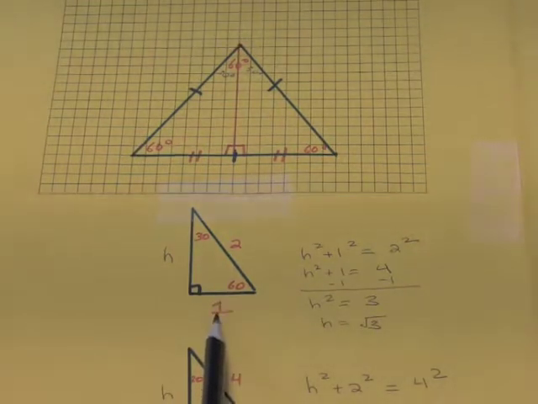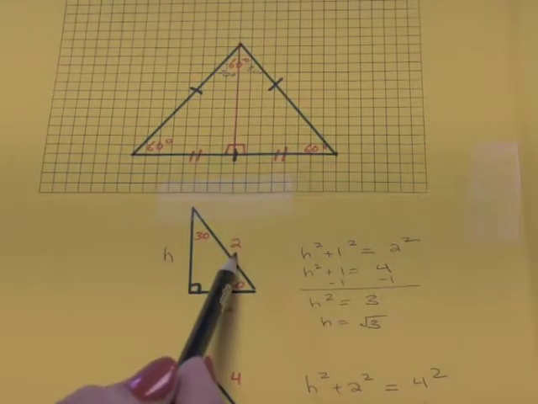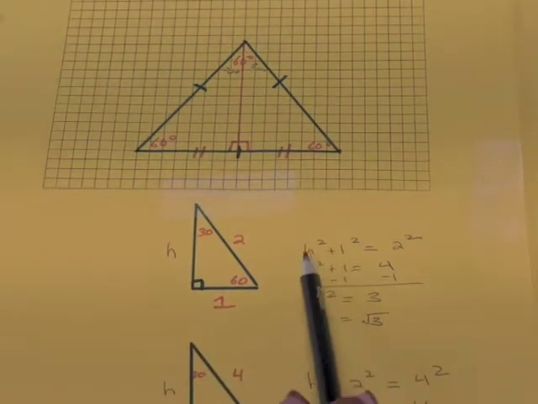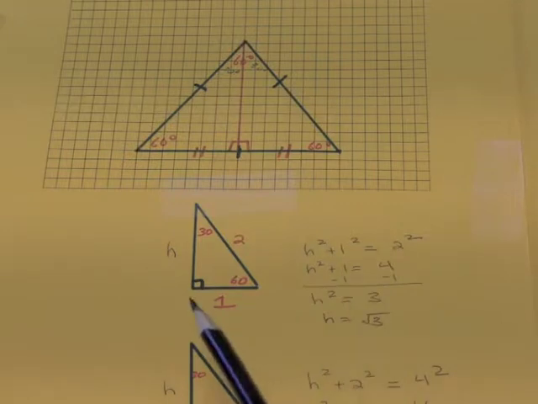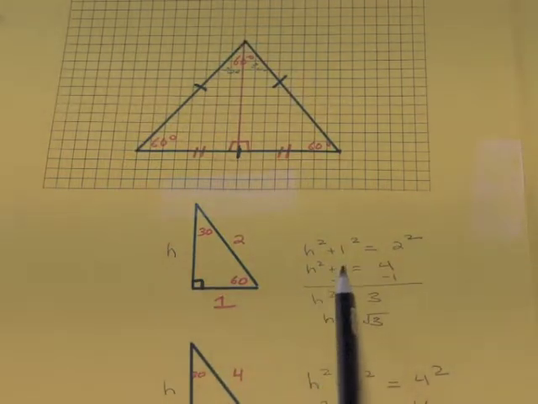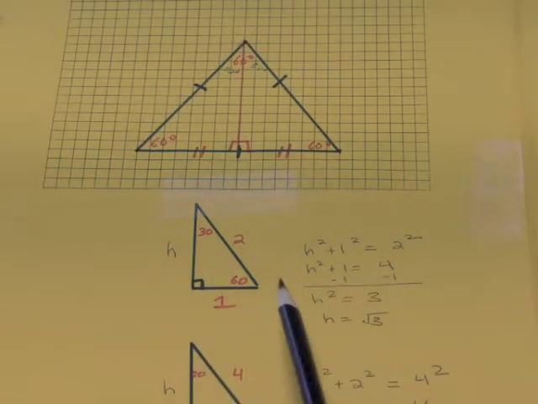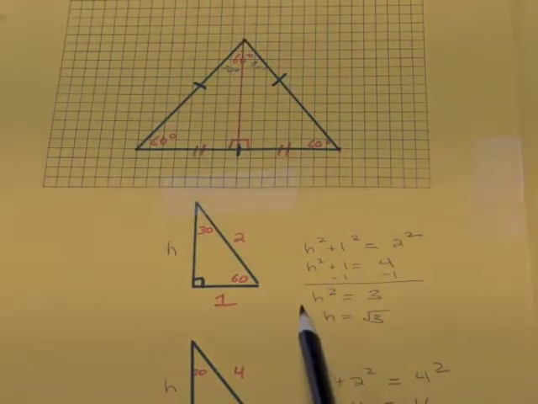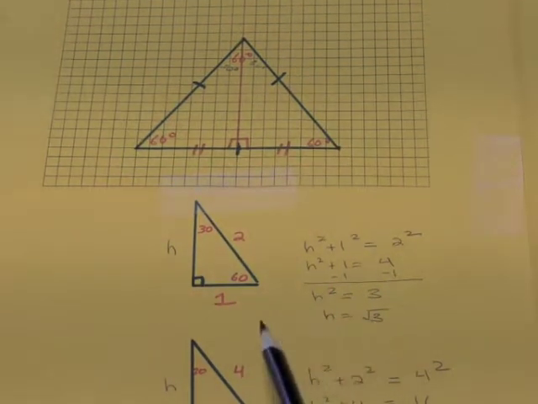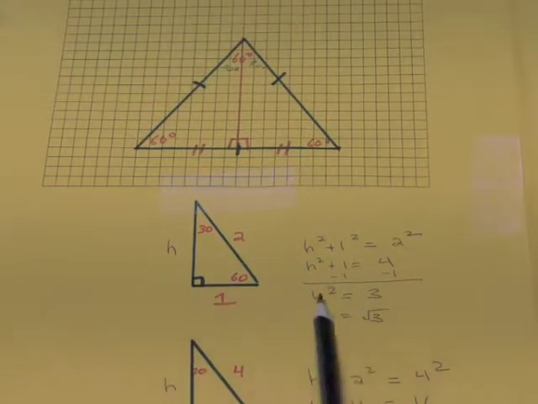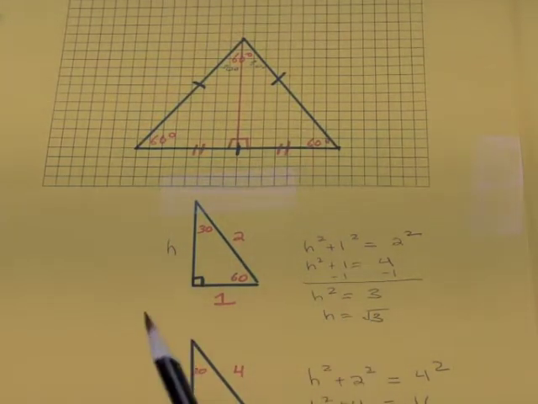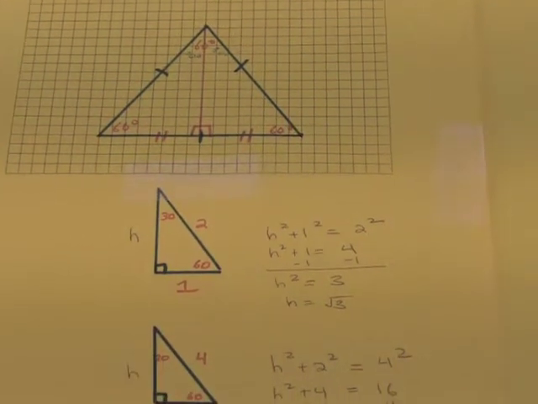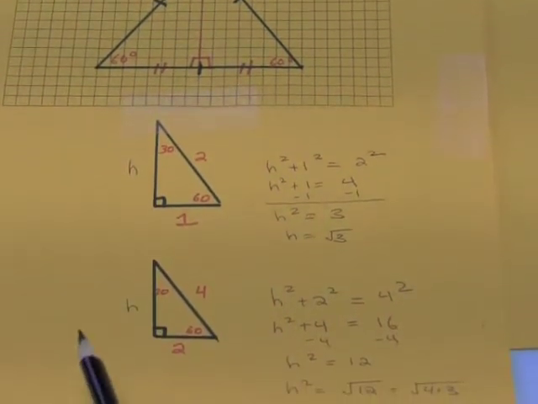So we know that 1 squared plus h squared is 2 squared because we can use Pythagoras here. H squared plus 1 squared is 2 squared. H squared plus 1 is 4. And we're solving for h this time, so we have to subtract 1 from both sides. H squared is 3, and taking the square root of both sides, h is the square root of 3. Okay, if we're going to look for a pattern, we don't have it yet from just one example.